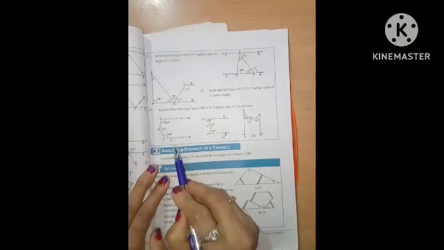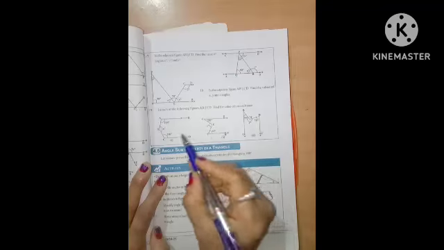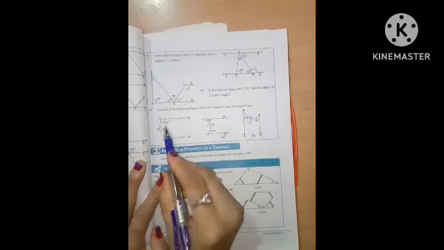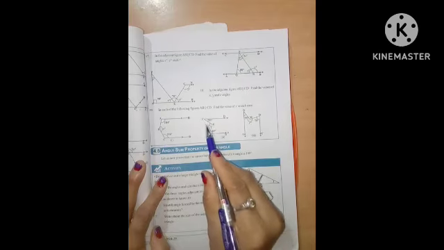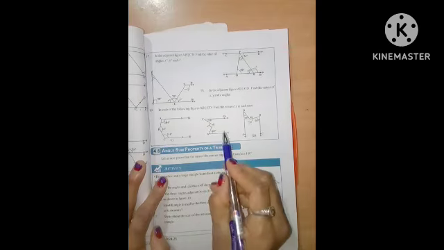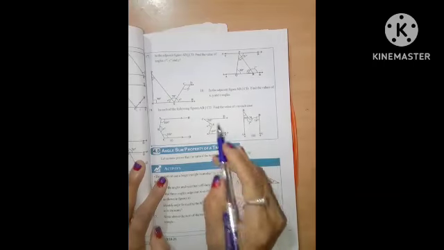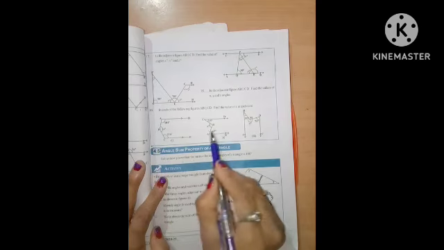AB is parallel to CD, the arrow marks are given, and AE and EC are transversals. Here we find the value of x in each case. In all the figures, AB and CD are parallel.